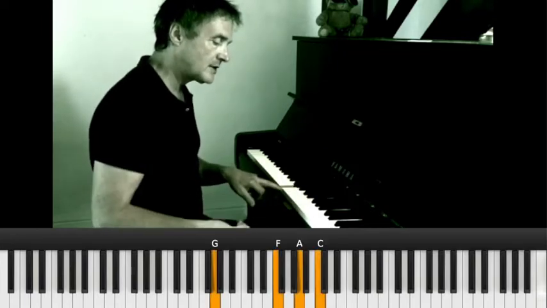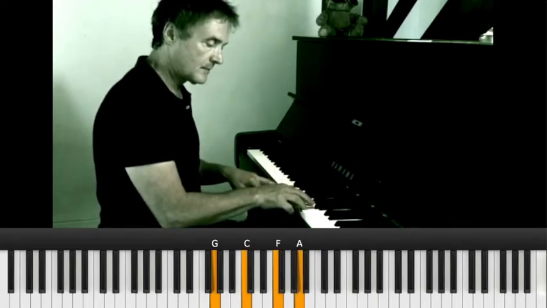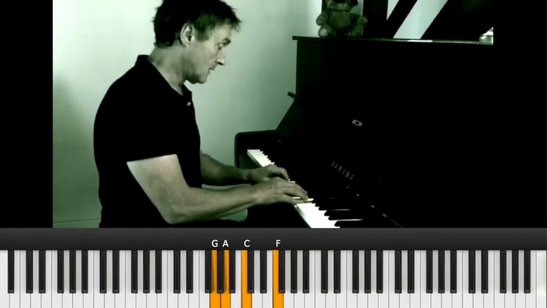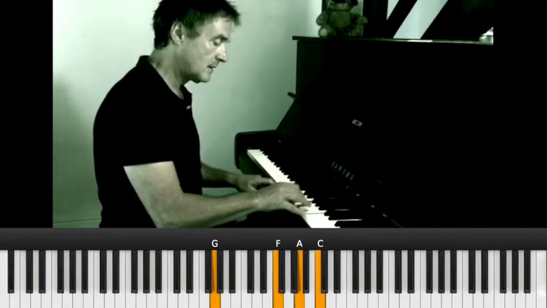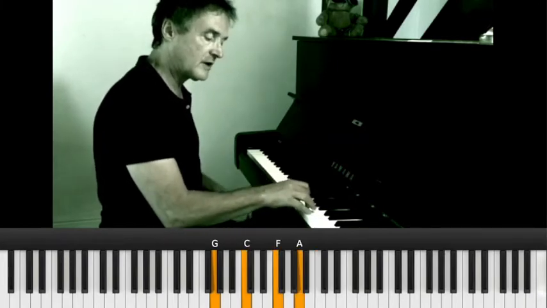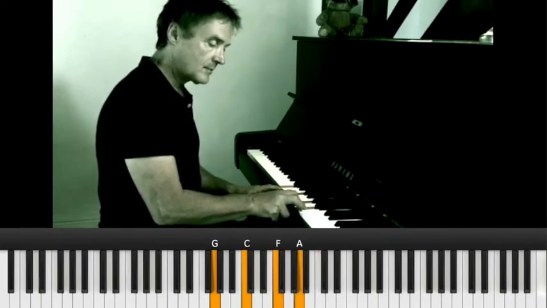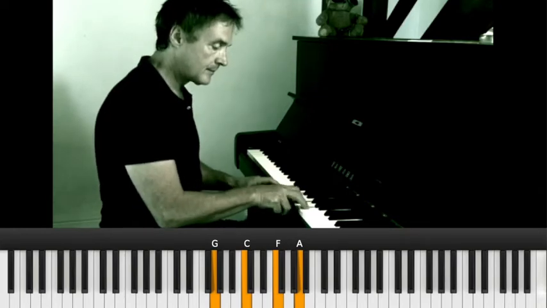So we've got two main shapes that we use, this one or this one. We could use this one, it's quite nice, but it doesn't happen so often. The two most useful ones are this one, so that's F over G, or this one where we've just basically moved this chord and we've moved it down to this shape. We've taken the C and put it down here.